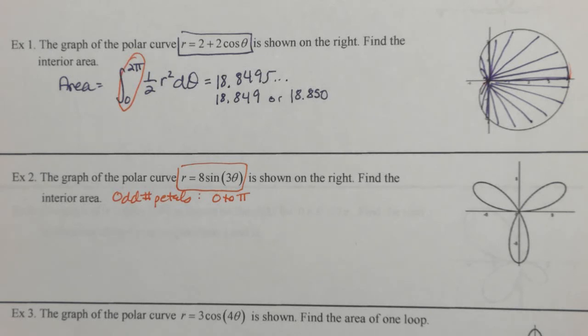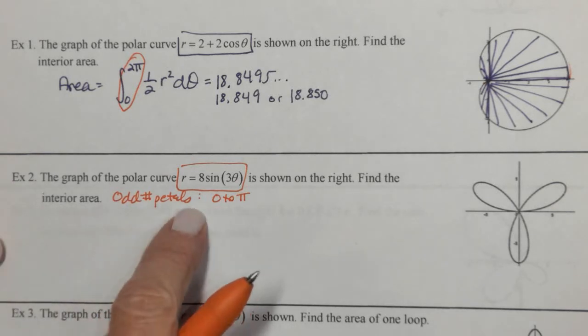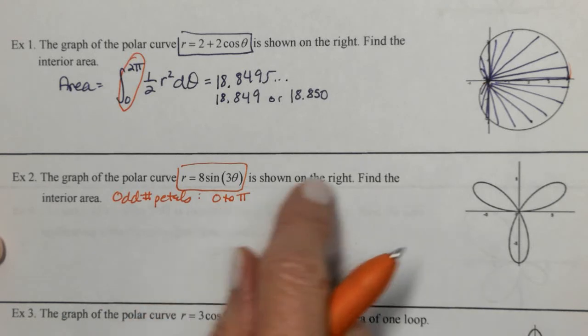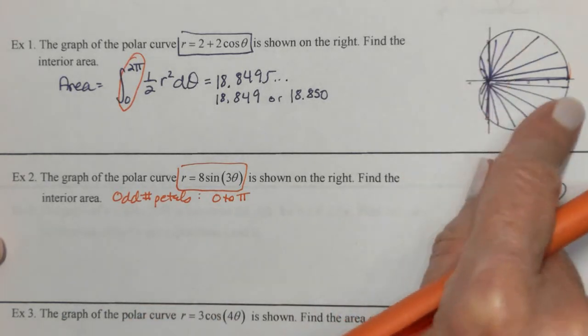Okay? You don't want to be messing with your calculator trying to figure out what theta values form a complete graph. Know that. Know this. Odd number of petals, 0 to pi. All of our other known things, 0 to 2 pi.